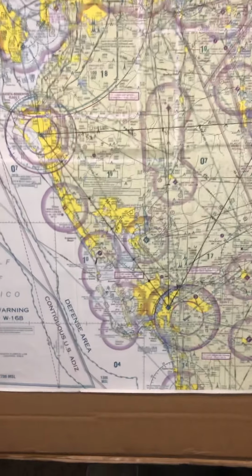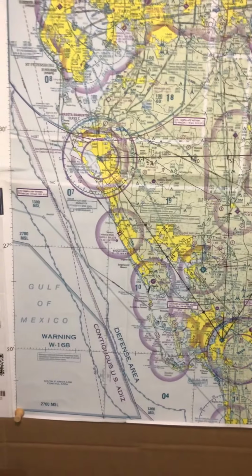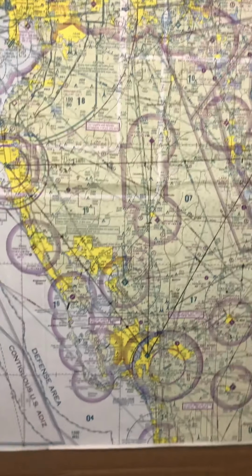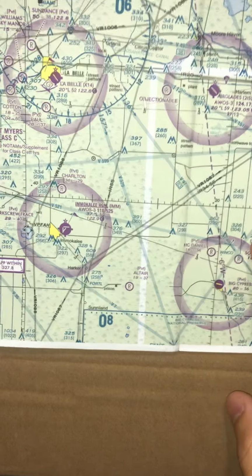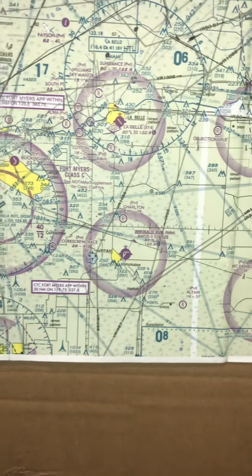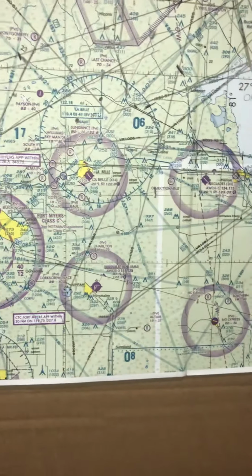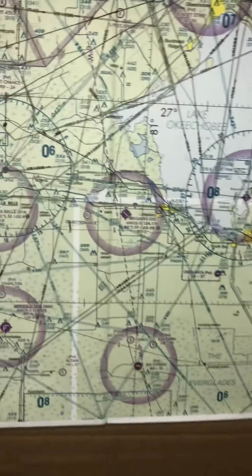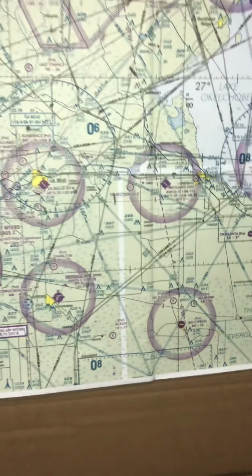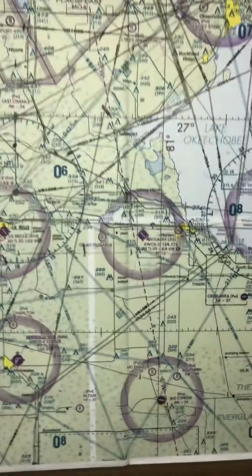All right, so I've got my sectional out, and I guess we'll start off with some Victor Airways, which you can see here. They're the light blue lines. So right here, for example, Victor Airway 601. Victor Airways run in between VORs, and they start at 1,200 feet AGL all the way up to flight level 180. They're 8 nautical miles wide.